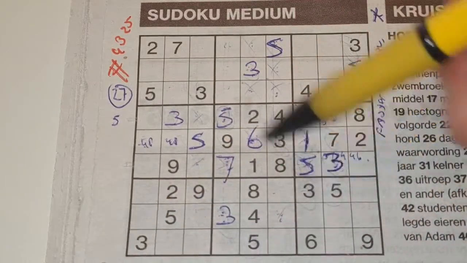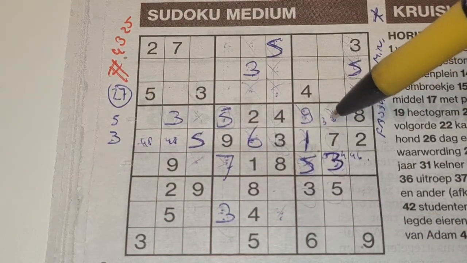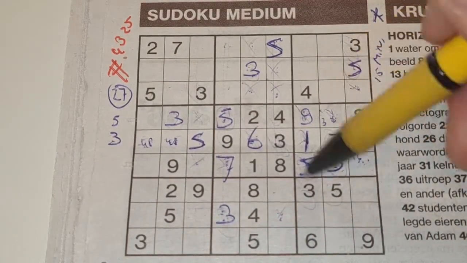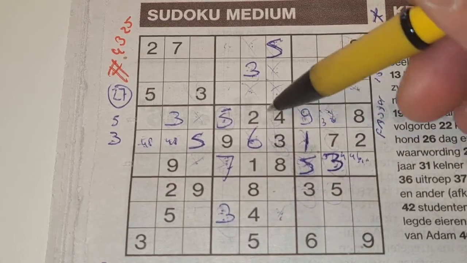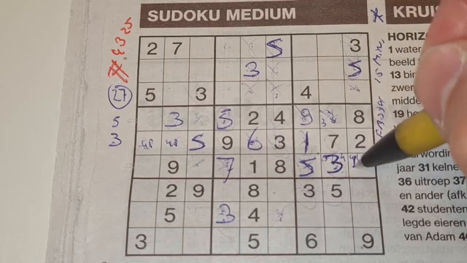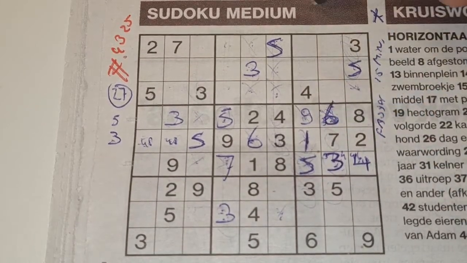I can see digit number 2, number 3. So now we have 2 missing numbers in this big square, the 4 and the 6. We have a 4 there, no 4 there. 4 should be here, and the 6, it goes there.